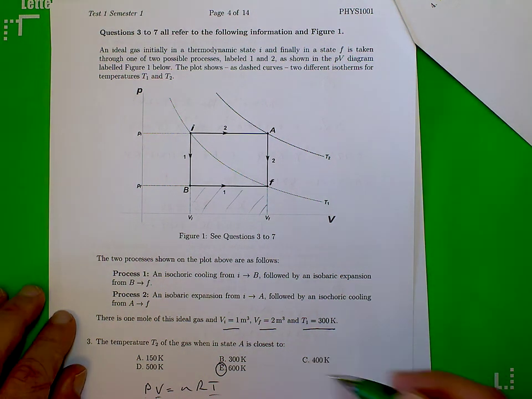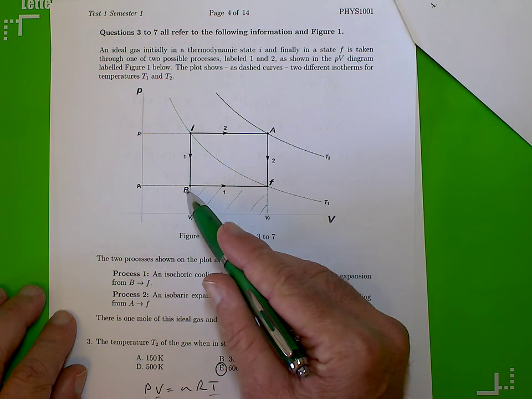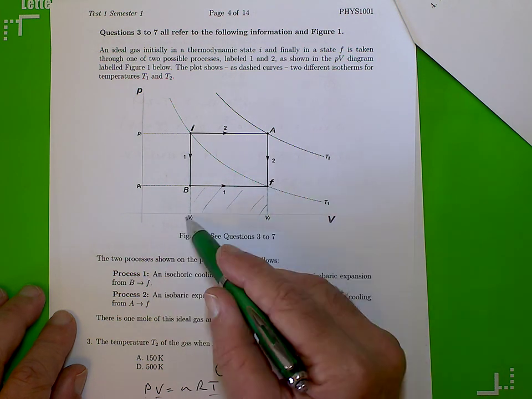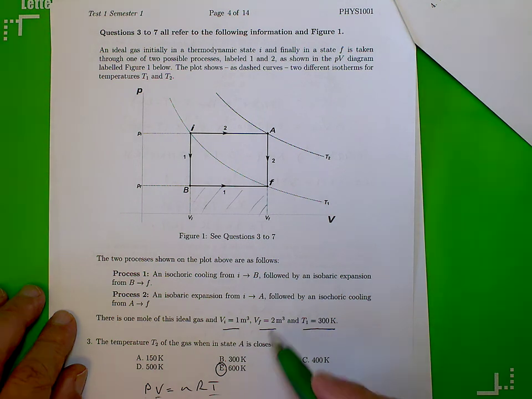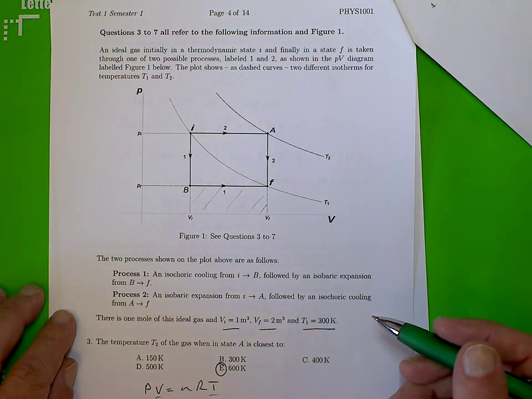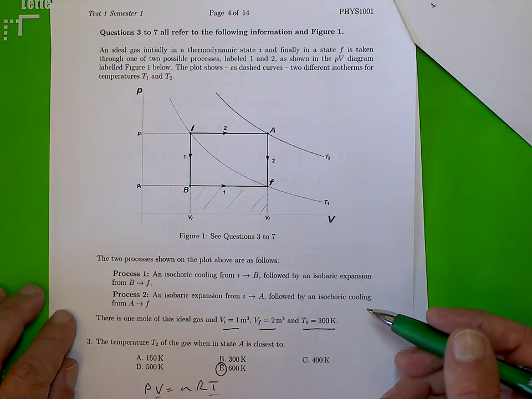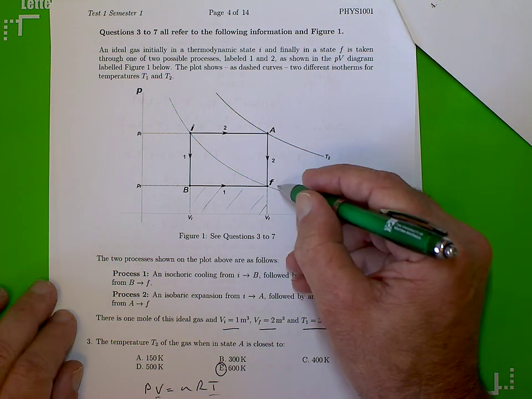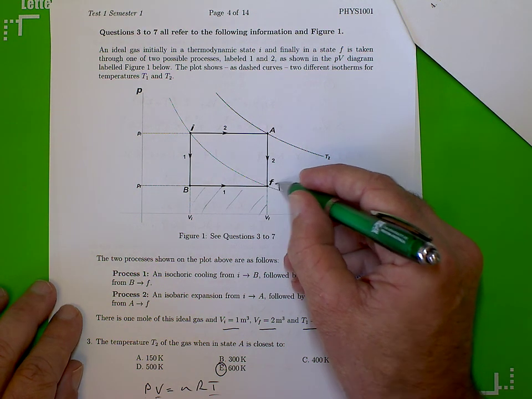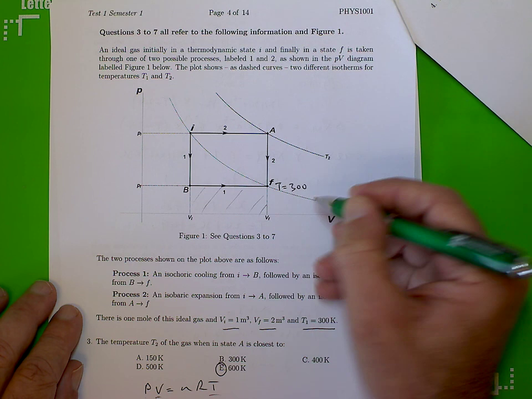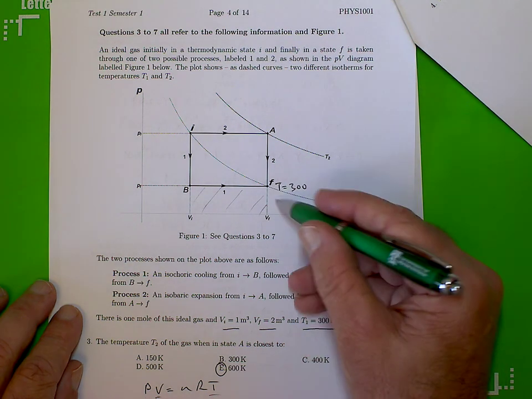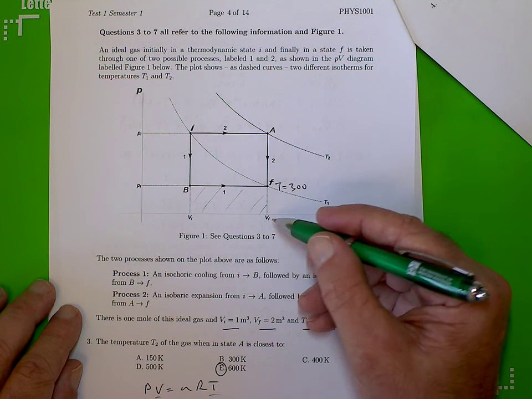Okay, so if we knew what this pressure was here, we could multiply by the change in volume, which we do know, and figure out how much work. We probably should know what the pressure is, because we know the temperature here is T = 300, and we know the final volume is twice the initial, so we should be able to work out the pressure.